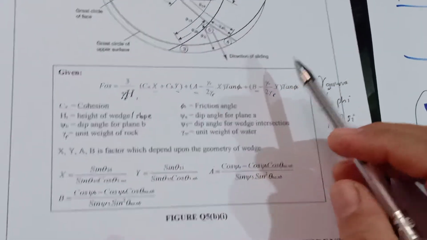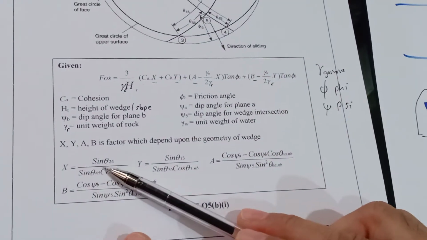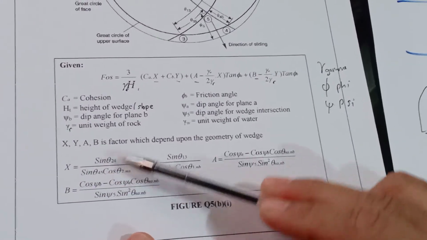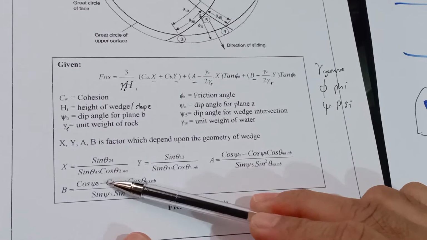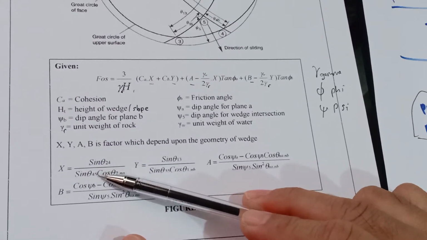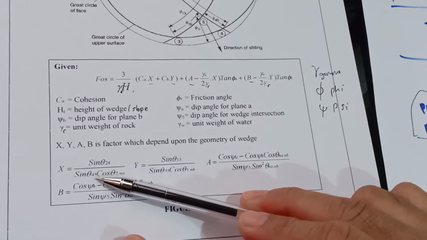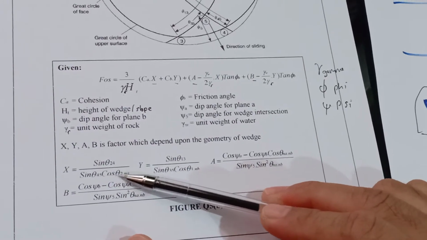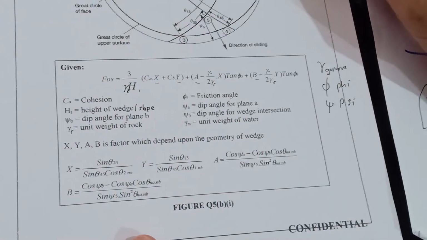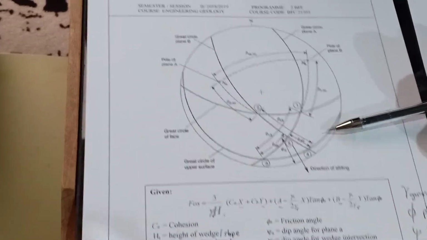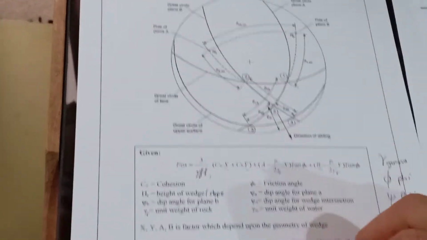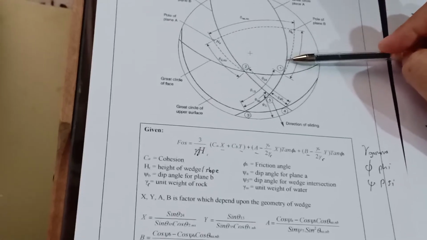This is the geometry factor. Using the formula below here, X is sine theta 24 divided by sine 45. What is this? This refers to that graph, that plot. To get this value, you have to refer to this plot.